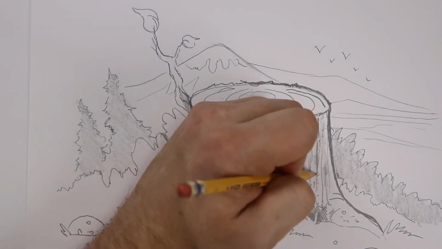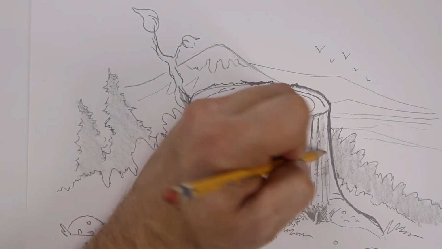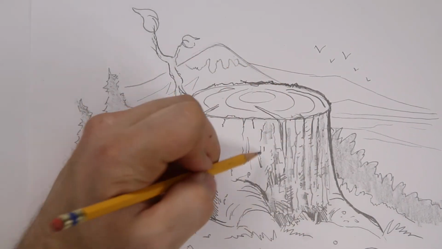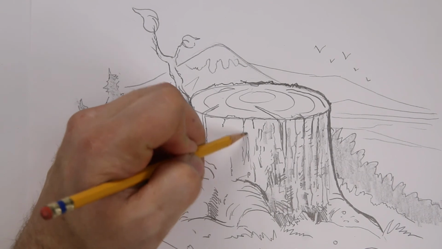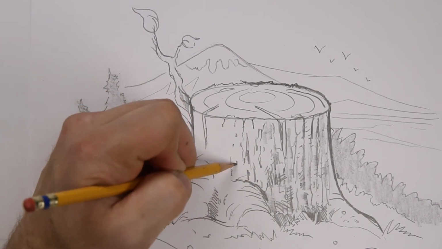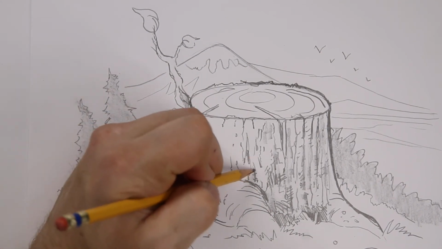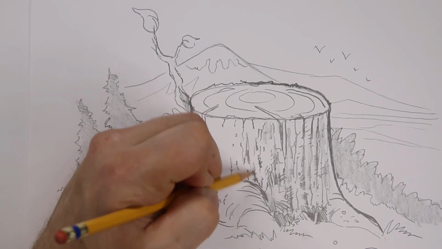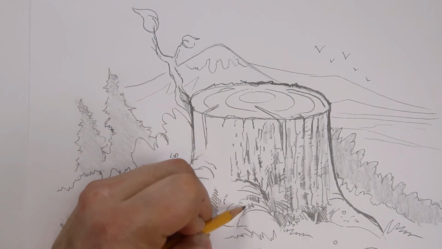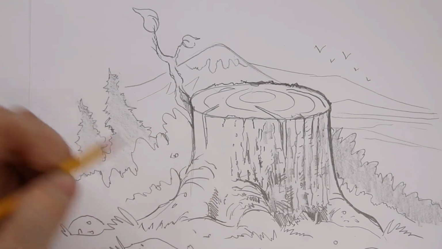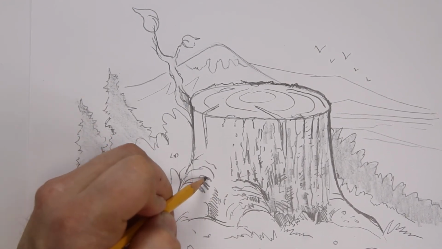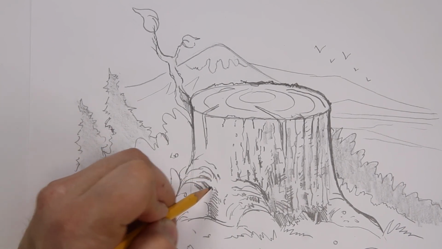I'm going to go through and add a few more details in here. A few lines. Really, you can go crazy on this. And you know what? You should go crazy with your bark on your trees. There's so much bark, you want to make sure it looks like there's a lot of texture. It looks rough. Because we as artists are in the illusion business, making things appear what they really are not.